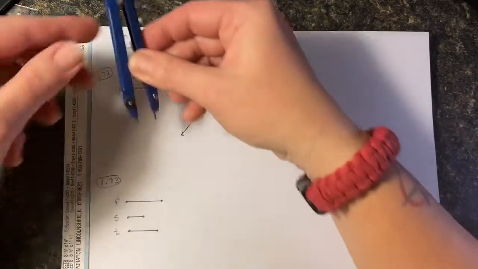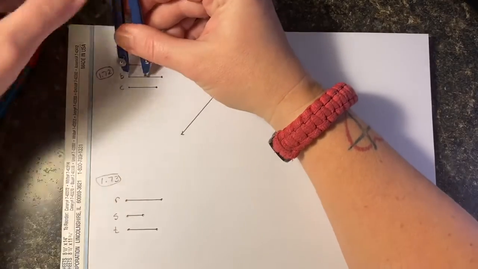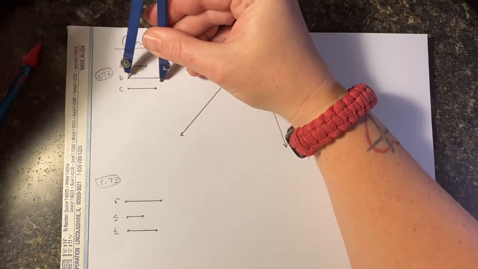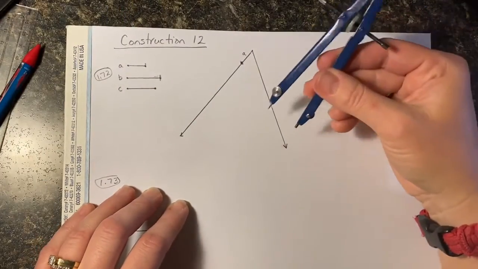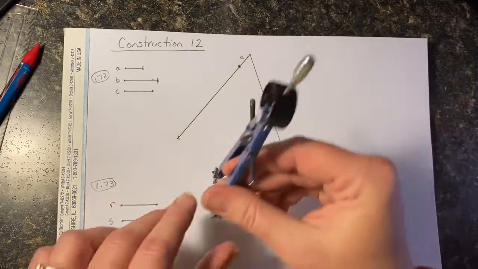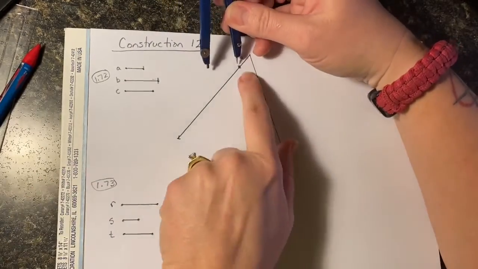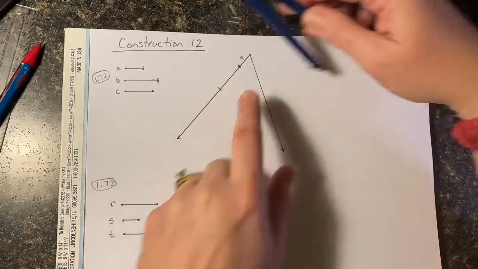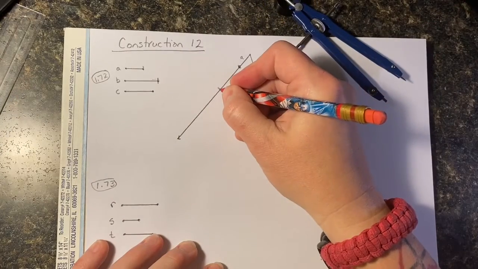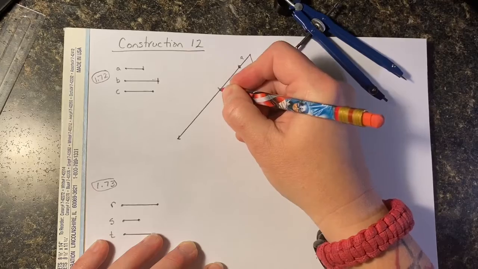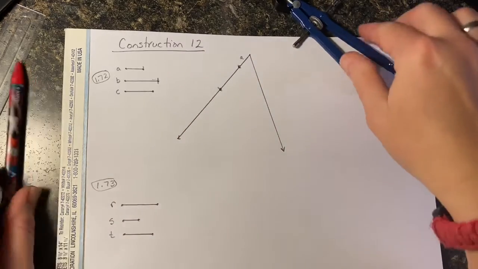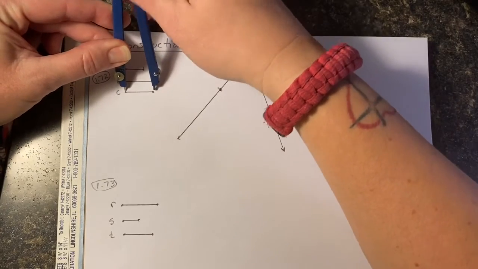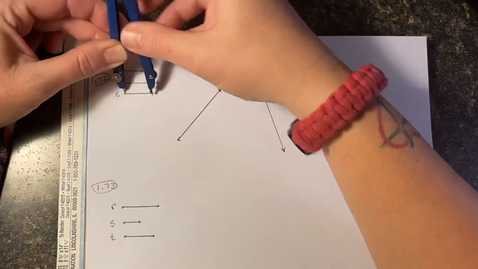Now we're going to measure B. With my pin on one side of B, I'm going to stretch it out here and measure B. Now, instead of starting at the vertex, we're actually going to add B onto A. So I'm going to start with my pin at the point that I made for the length of A, and I'm going to mark B. So now we have A and B on the same ray of this angle. Now we can come over here and measure segment C. So I'll get my pin in, and we measure it.